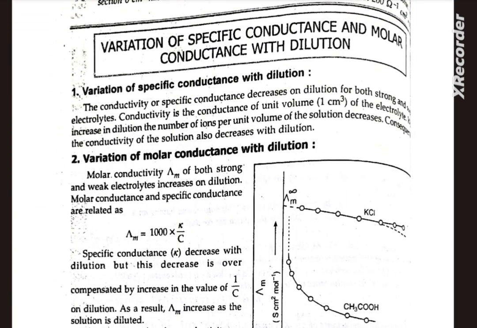Variation of specific conductance and molar conductance with dilution. The conductivity or specific conductance decreases on dilution for both strong and weak electrolytes. Conductivity is the conductance of unit volume, 1 cm cube, of the electrolyte. On dilution, the number of ions per unit volume of the solution decreases. Consequently, the conductivity of the solution also decreases with dilution.